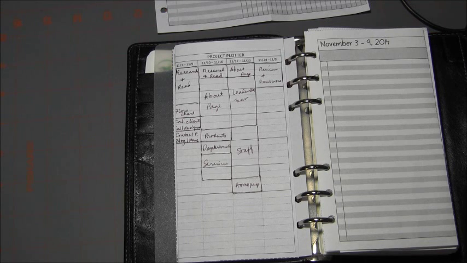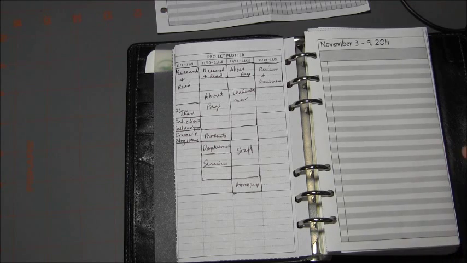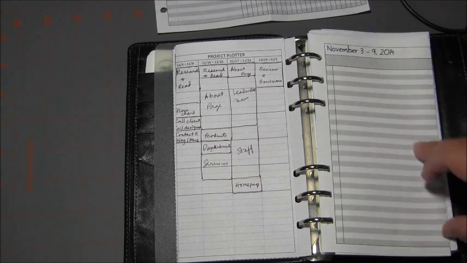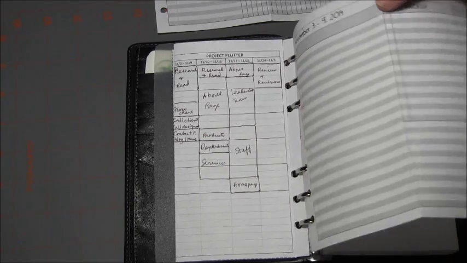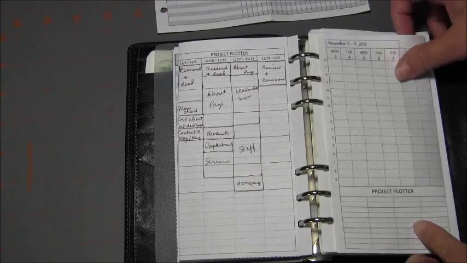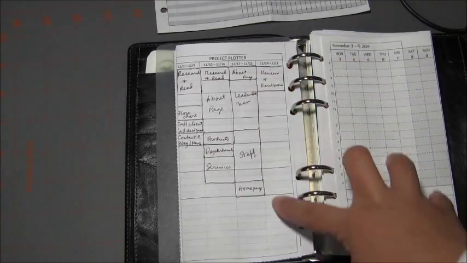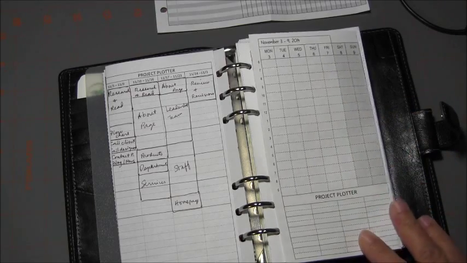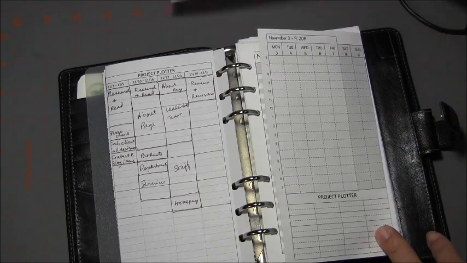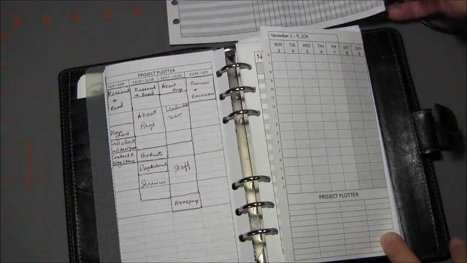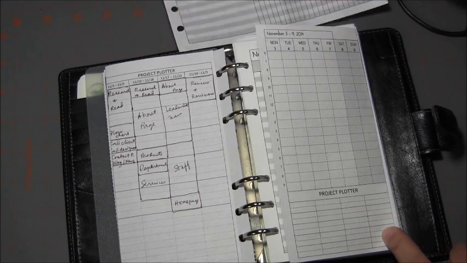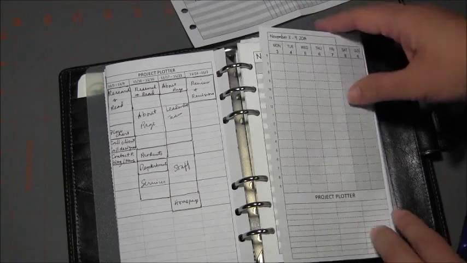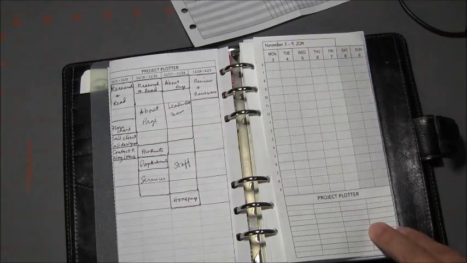I usually do my weekly planning before the week starts so that I get a heads up on what's coming. So let's do November 3 to 9, for example. I take that page and I flip it out and fold it on itself so that I have the monthly project plotter on the left and the weekly on the right. And the project master plan, sometimes I leave it out, or I open it up for reference, but you don't really need it at this point because you have this information.